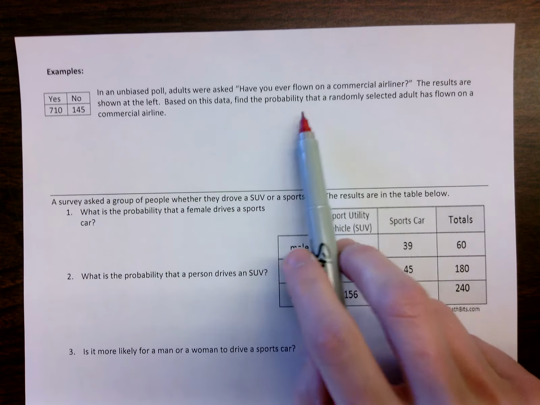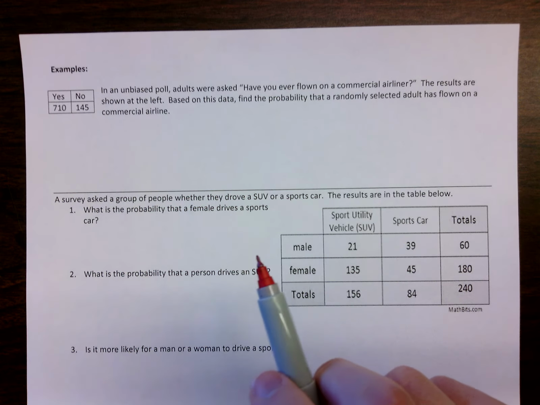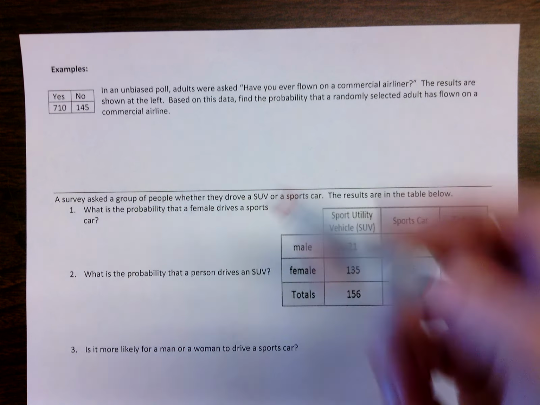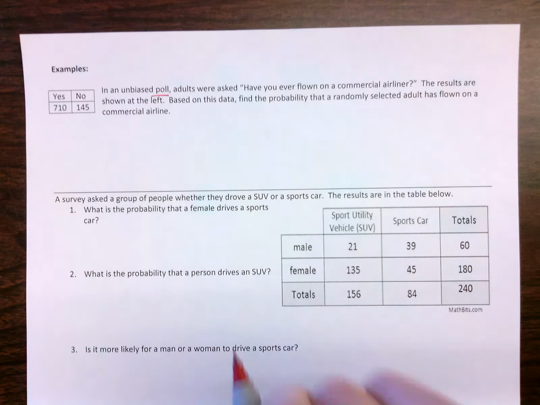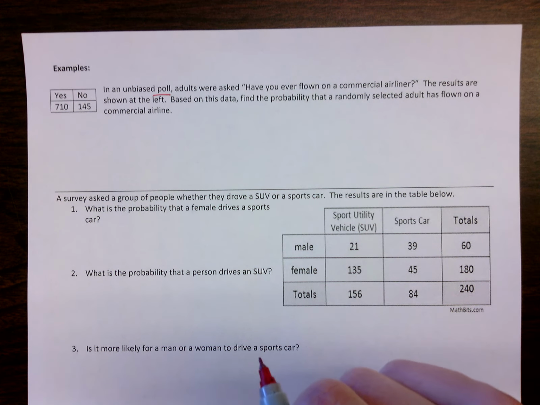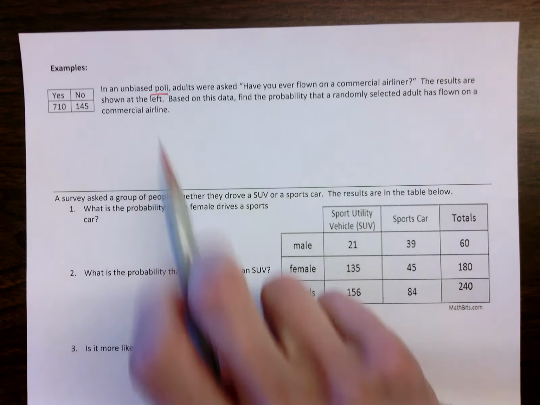Based on this data, we're going to find the probability that a randomly selected adult has flown on a commercial airline. This would be experimental probability because they took a poll, and when you take a poll, you are experimenting. You're looking to see what actual data people report. So, the probability that you have flown on a commercial airline.